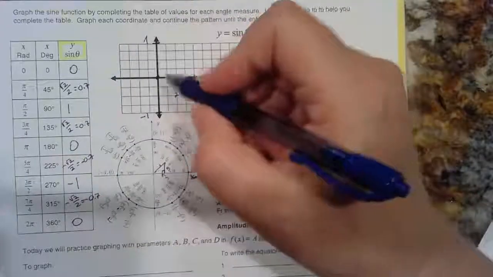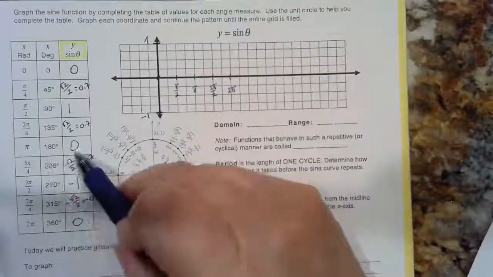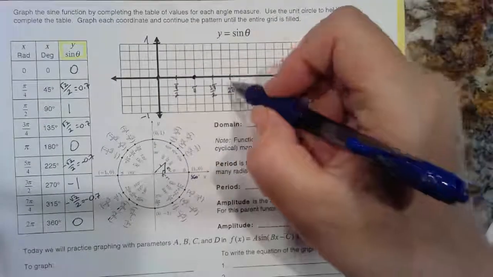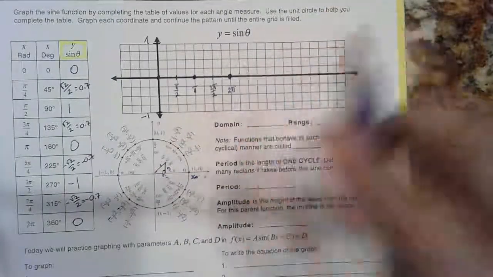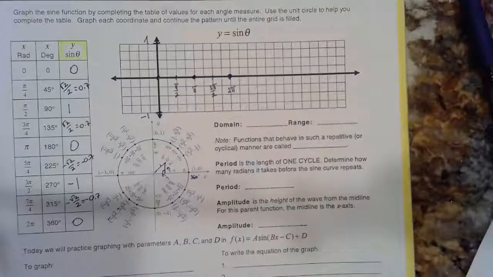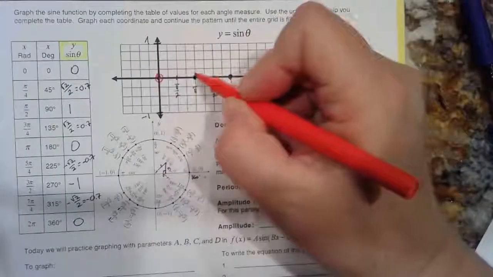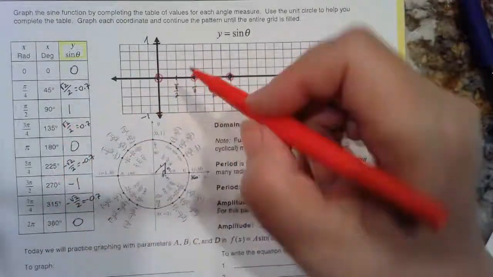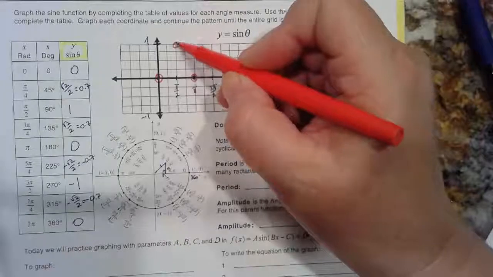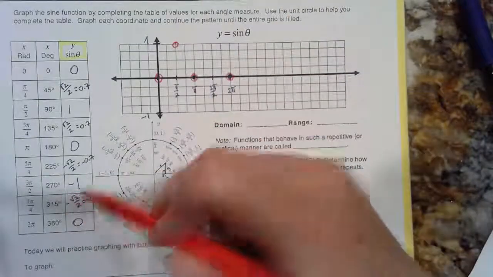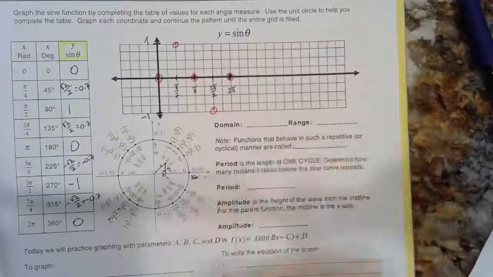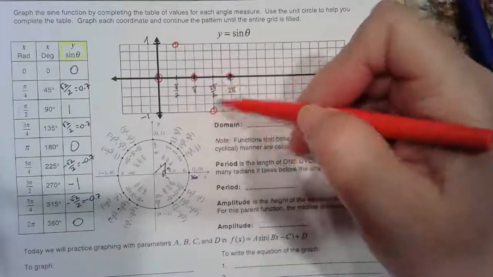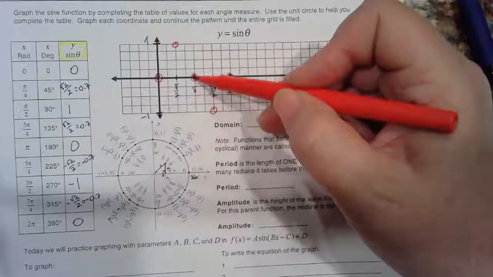So 0, 0 is my starting point. At pi, my coordinate is 0. So this is the middle, it's 0. And then I have 2 pi, that's another one, which is 0. So I'm going to put 0 there. I'm going to use red. So this is my 0, this is my 0, and this is my 0. Pi over 2 is positive 1, so this is going to be my point there. And 3 pi over 2 is negative 1. Remember how I said at the beginning, it's very helpful if you scale it by 4, because I have halfway through.